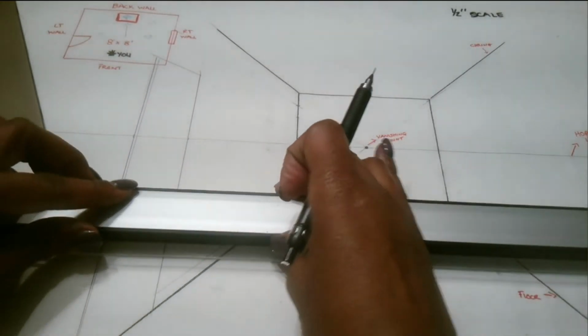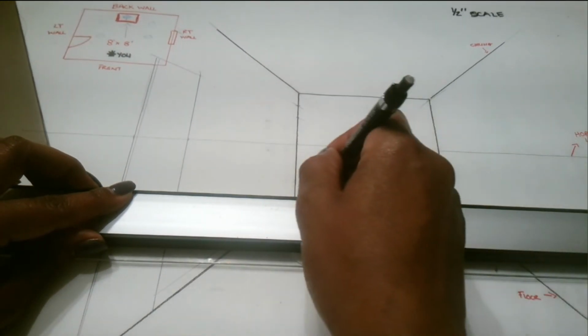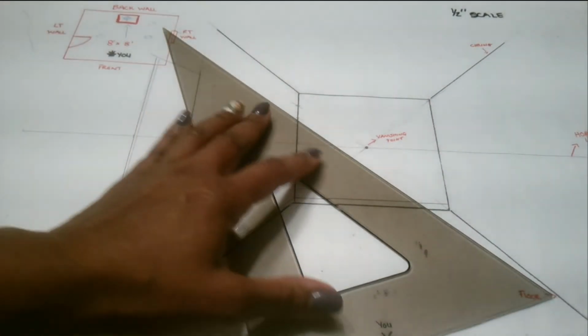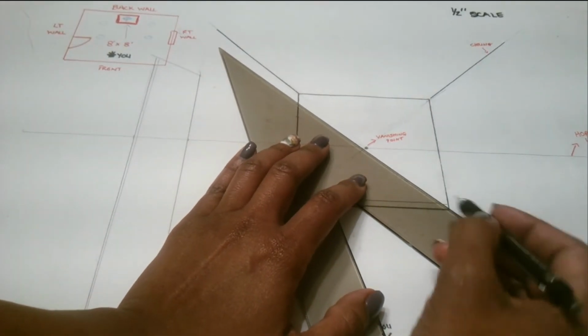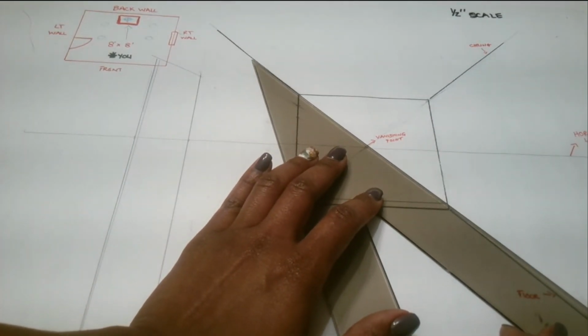Then you want to add your base trim on the back of your wall. And then also add it on the right side. Knowing where your marker is, where it ended, connecting it to your vanishing point.